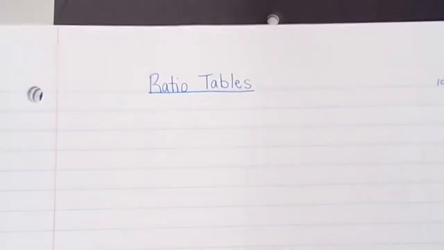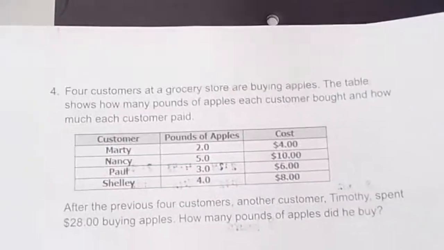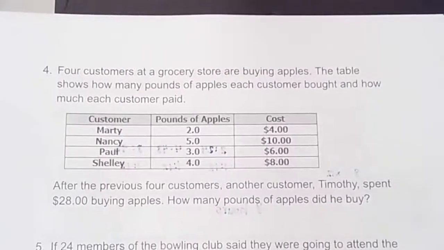All right, 4 customers at a grocery store are buying apples. The table shows how many pounds of apples each customer bought and how much each customer paid. After the previous 4 customers, another customer, Timothy, spent $28 buying apples. How many pounds of apples did he buy? Okay, so these are all the people that have already bought apples. We're trying to figure out how many pounds did Timothy buy.